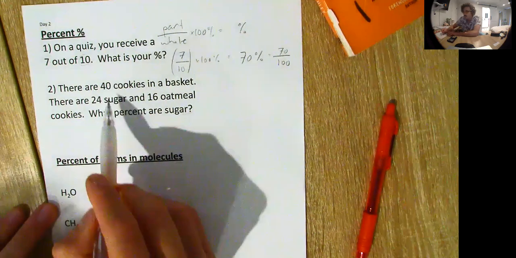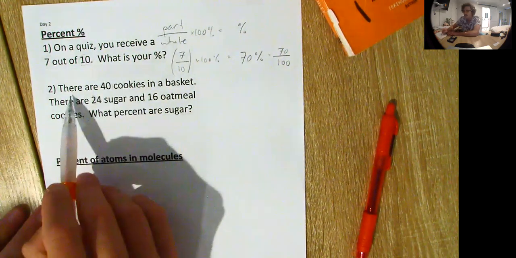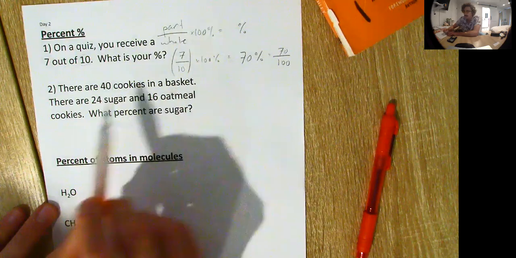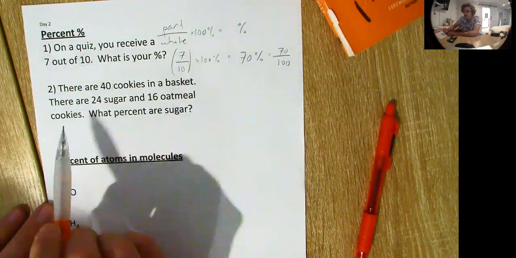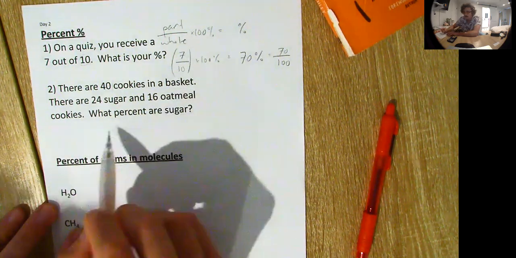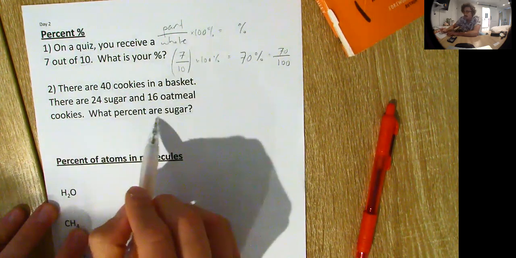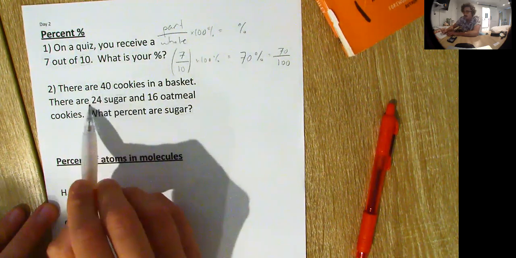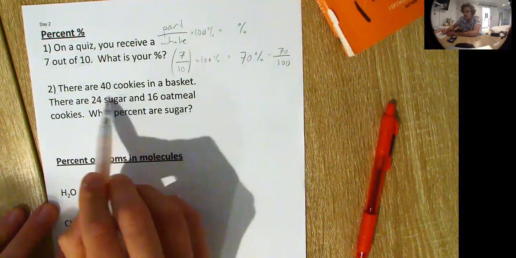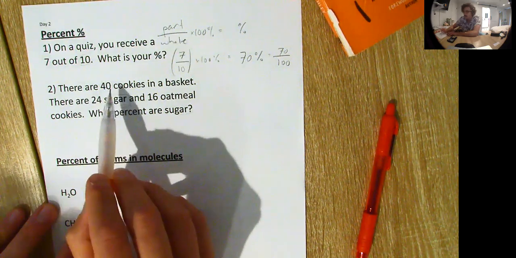We have 40 total cookies because it says there are 40 cookies in the basket. There are 24 sugar cookies and 16 oatmeal cookies. The question is, what percent are sugar cookies? So we are going to take sugar cookies as the part, and divide it by the whole.